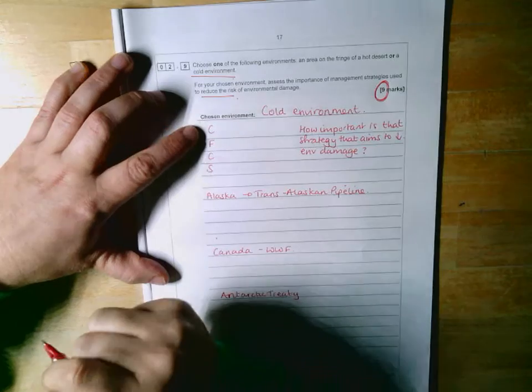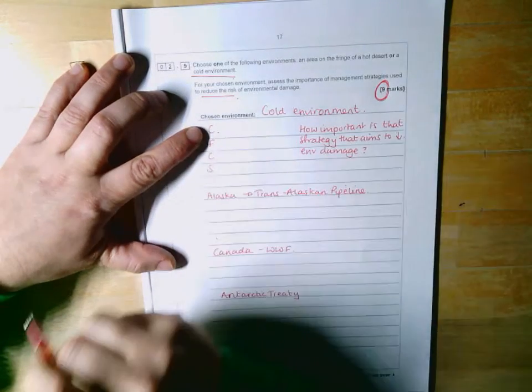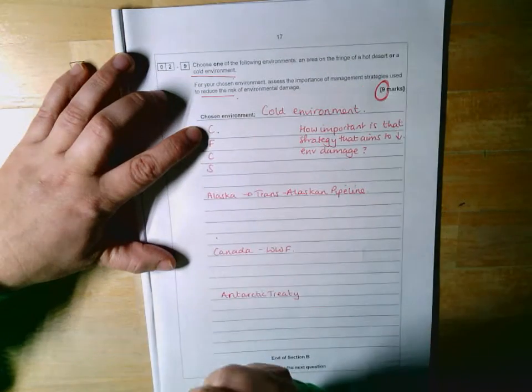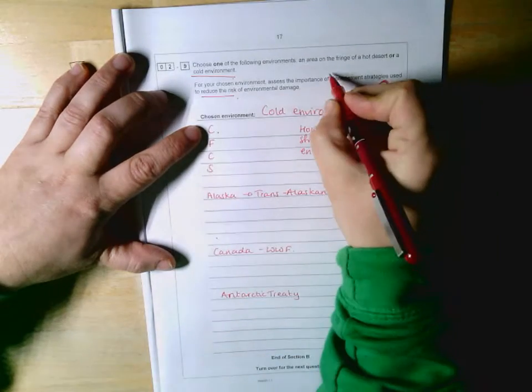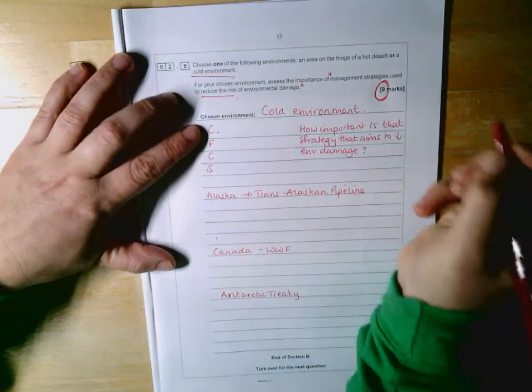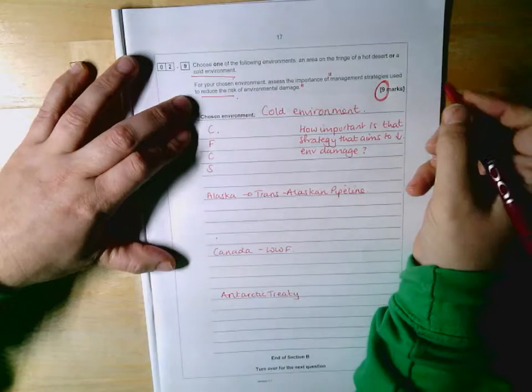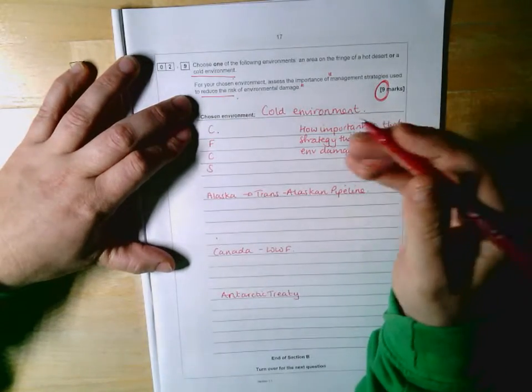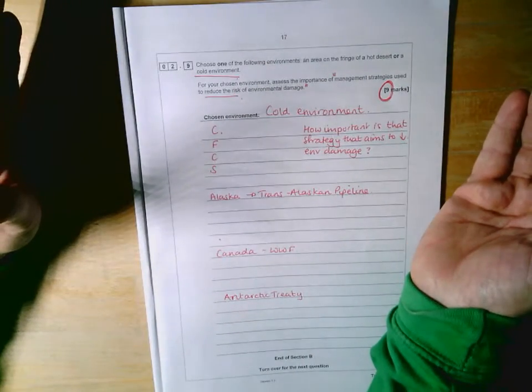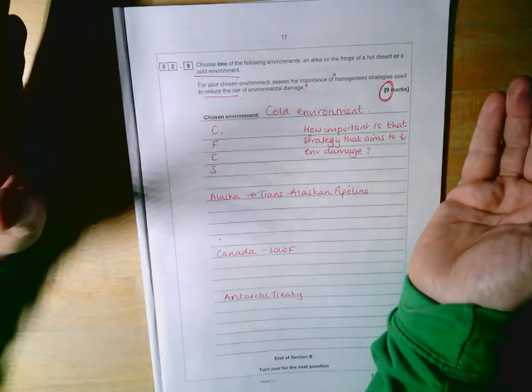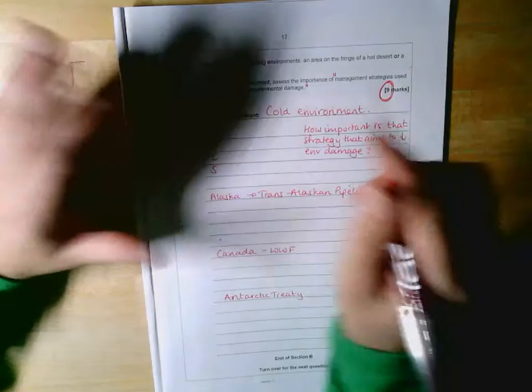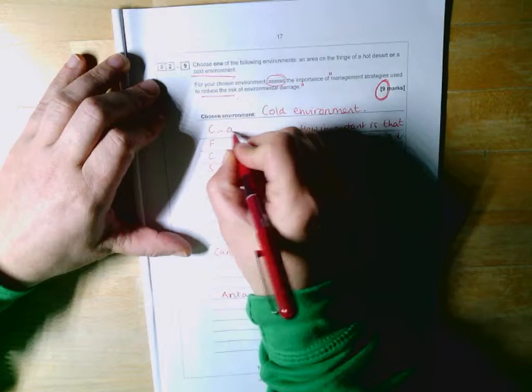Right, so content, first of all, what are we going to put in here? Well, this one is all about management strategies used to reduce the risk of environmental damage. Sorry, I've gone wrong there. Command word is assess.